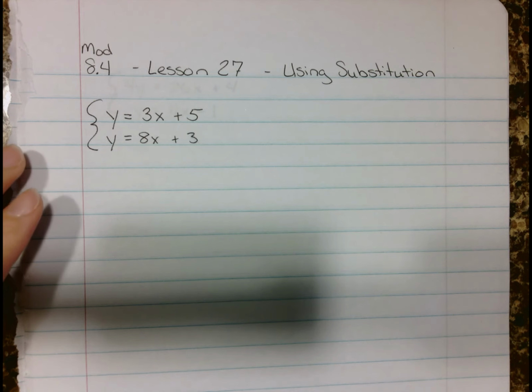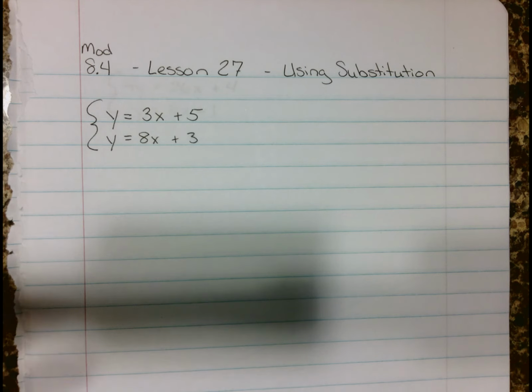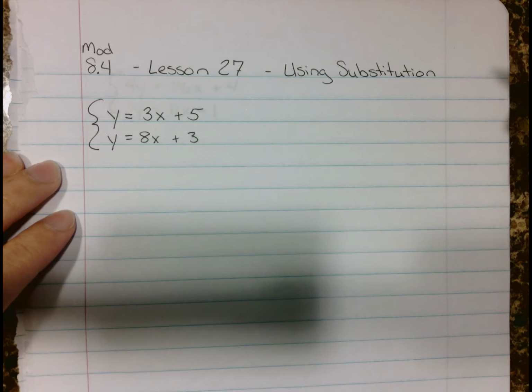This is for 8th grade, Module 4, Lesson 27, using substitution. When we have a system of equations, we can find the solution by graphing. Only if it ends up on a perfect whole number point is it easy to find that solution.